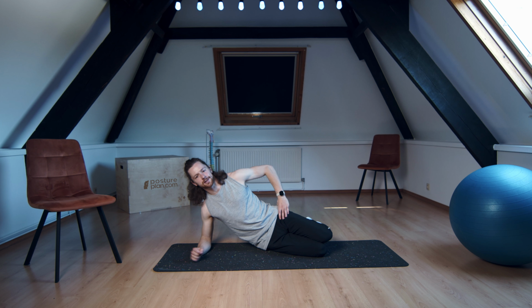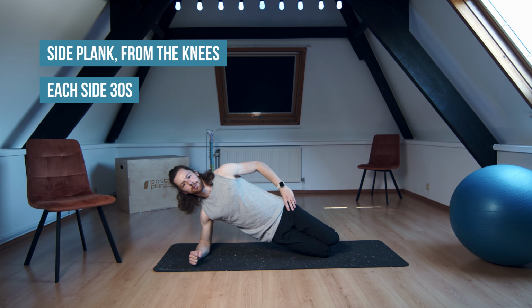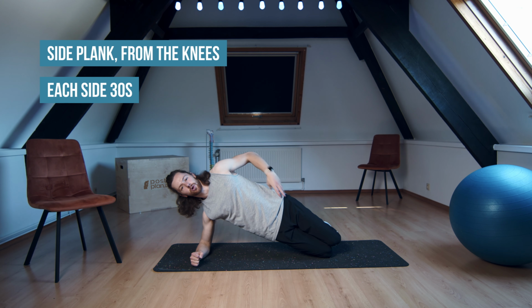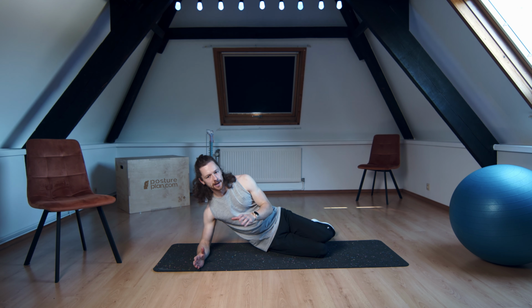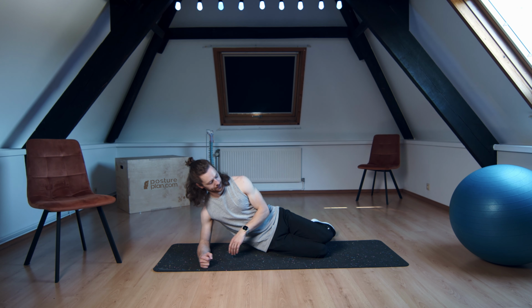We've covered the transversus abdominis. Now let's look at what we can do for the obliques. I'd say a good starting exercise will be to do a side plank from the knee position, holding this from 15 to 30 seconds. I recommend doing this on each side.